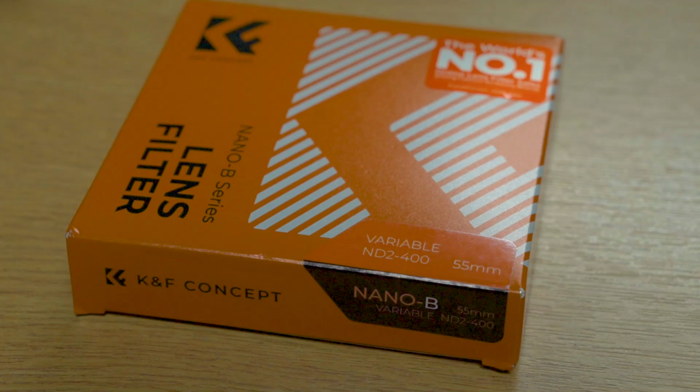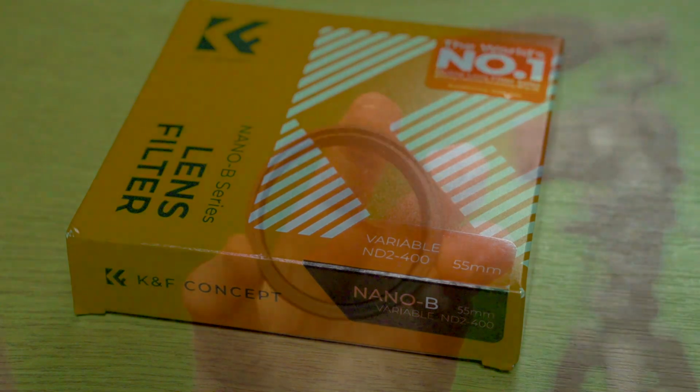And these can be really useful when you're in really, really bright environments, or you're in an environment that has changing exposure, and you need to really quickly adjust how much diffusion you're getting.